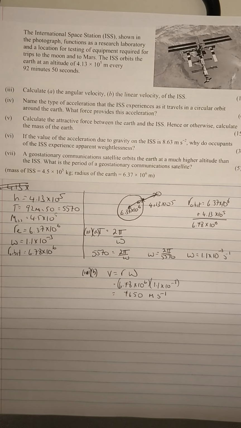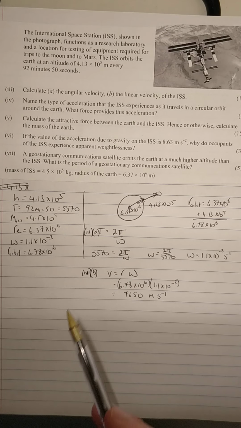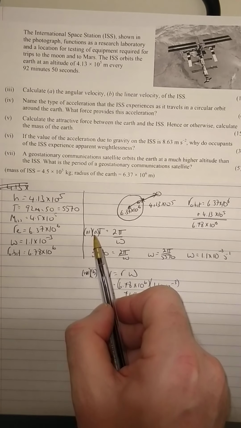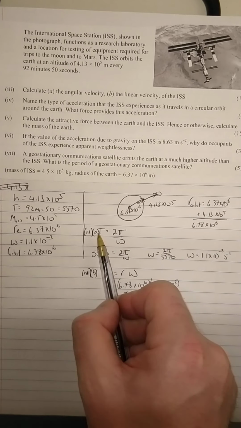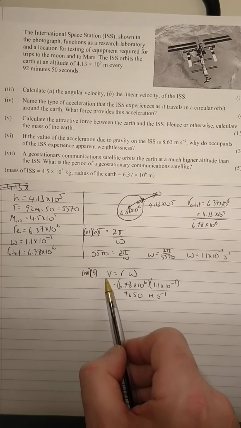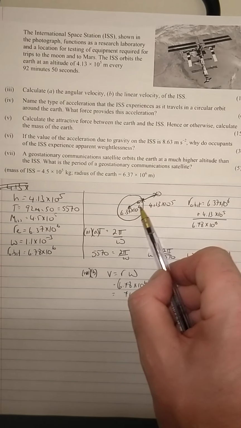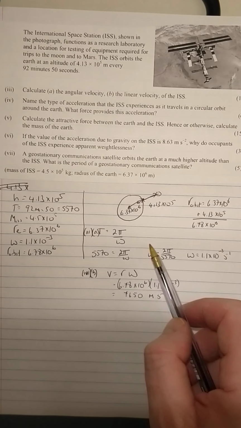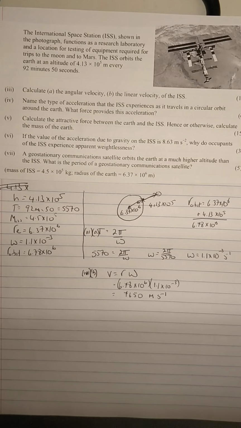Okay, 7,650 meters per second. So just to recap, to get the angular velocity, we had the periodic time, we were in business. To get the linear velocity, we have the radius of orbit, and always look for the radius of orbit, and we have the angular velocity, so we're in business.